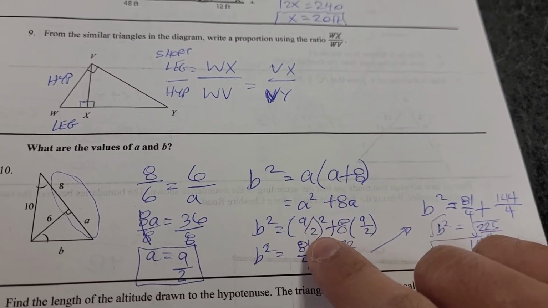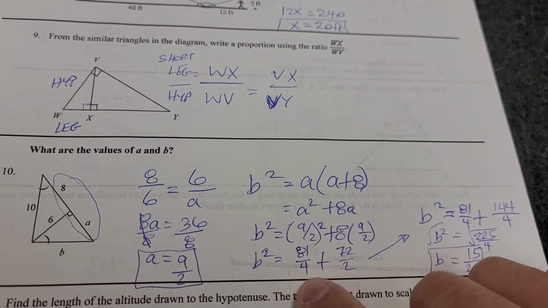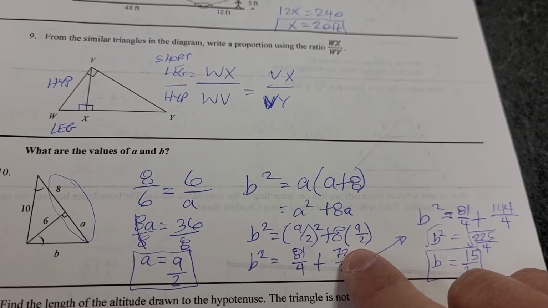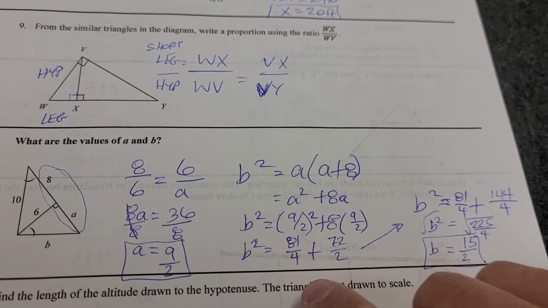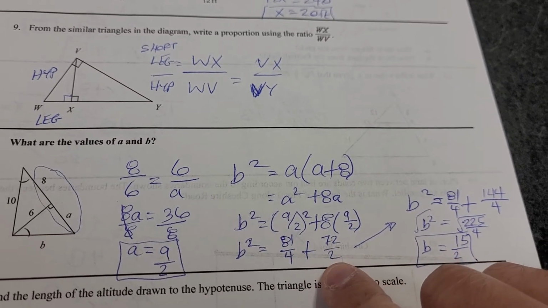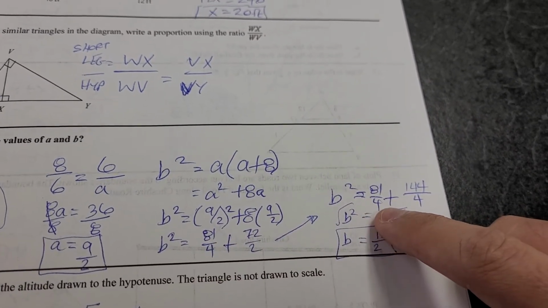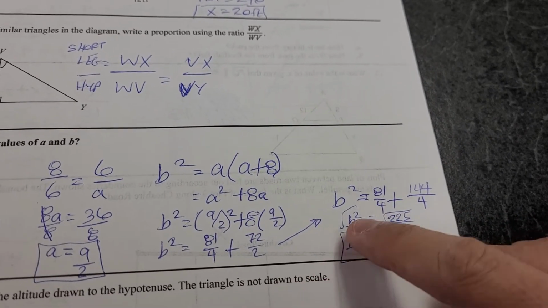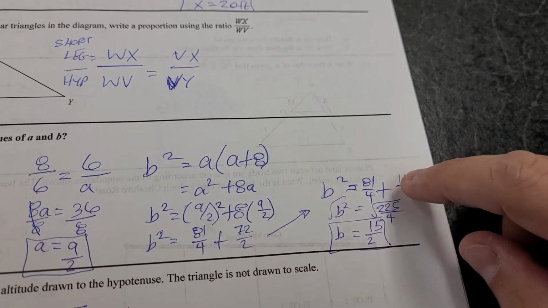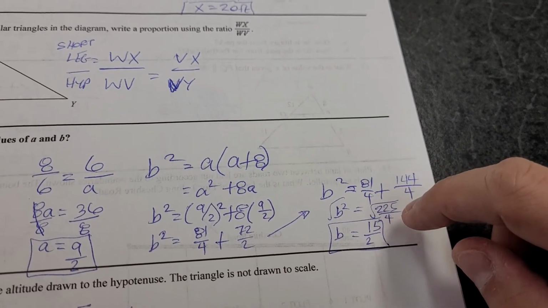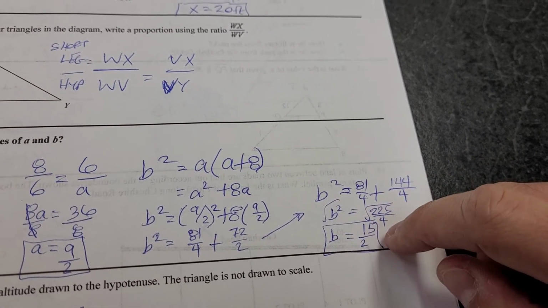It's 9 over 2. 9 over 2 squared is 81 over 4. So I'm going to have 81 over 4. When I distribute, I'm going to have 72 over 2. And then here, I just went about trying to get common denominators. 2 goes into 4 2 times, so multiply top and bottom by 2. 144 over 4. That's going to be 225 over 4.